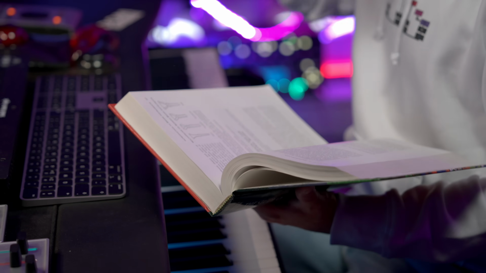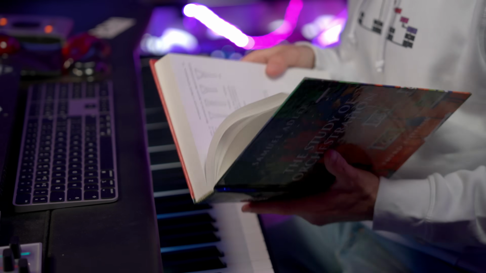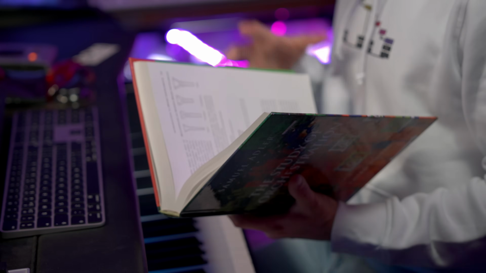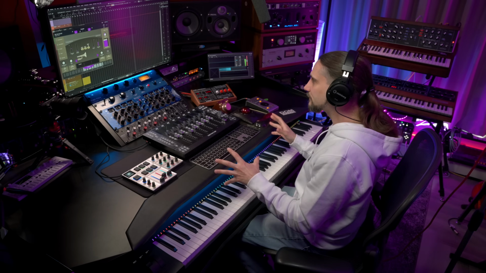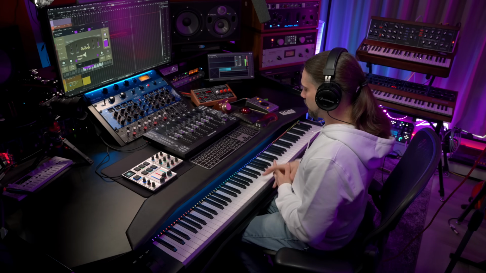One book that I totally suggest you check out is this one. This is The Study of Orchestration from Samuel Adler. It's a huge book, but it's so enjoyable and it gives you an in-depth idea of how the instruments work, especially orchestral instruments. Knowing how each instrument works is very important when you're arranging.